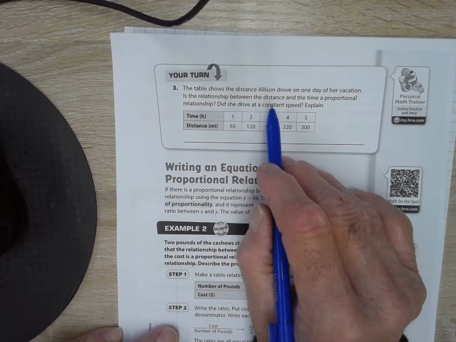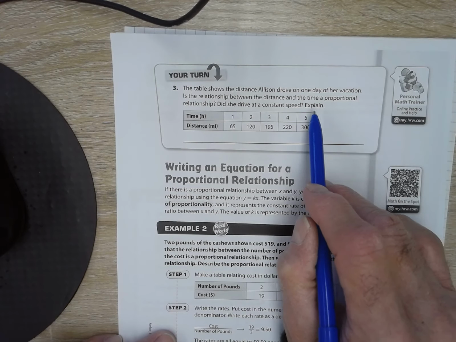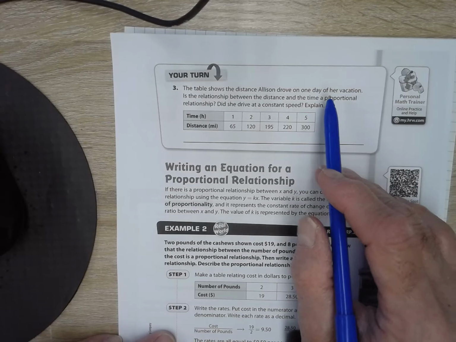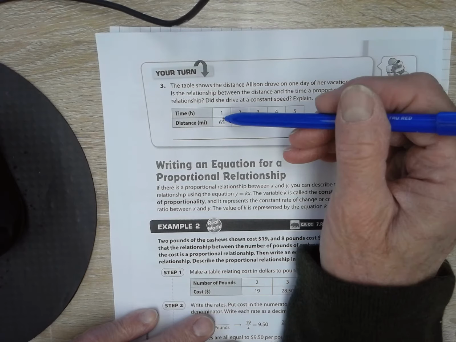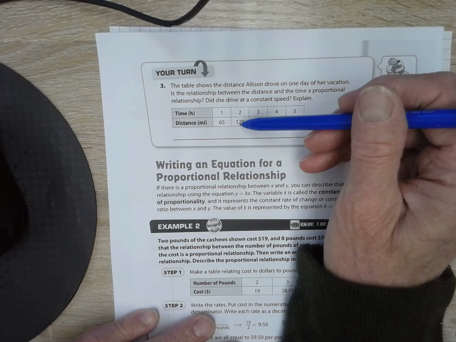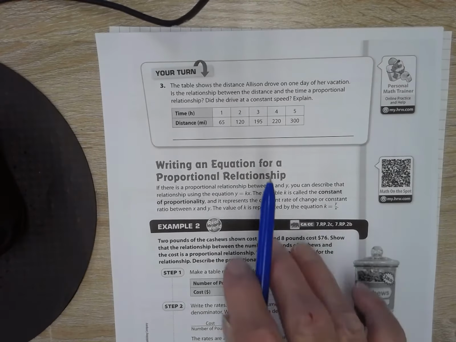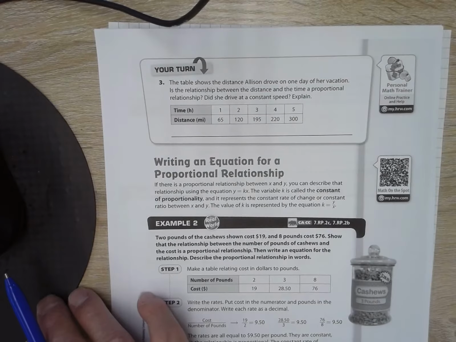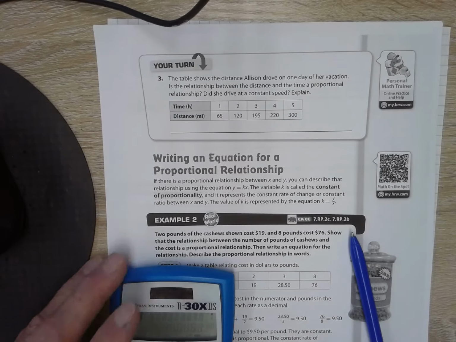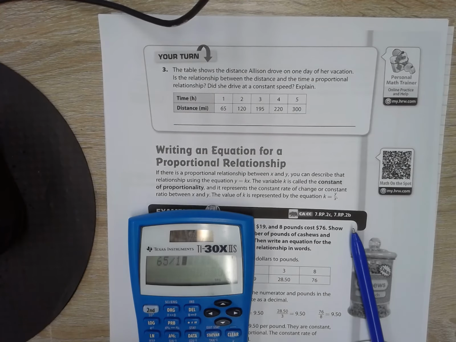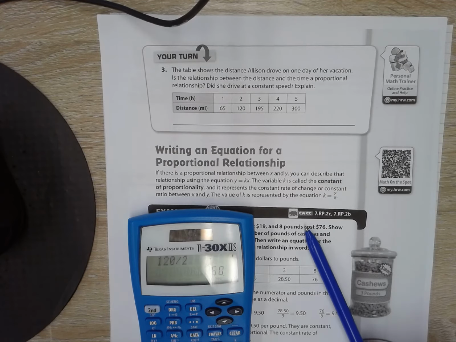The table shows the distance Allison drove in 1 day of her vacation. Is the relationship between the distance and time a proportional relationship? Did she drive at a constant speed? Explain. Well, let's look here. 65 miles in an hour, 120 miles in 2 hours. Whoa. What do you think? If it was proportional, in 2 hours, she should have traveled 130 miles. Let me check this out. I think they're way off here. 65 divided by 1. Okay. 120 divided by 2. Oh, no. 60. Look at that.